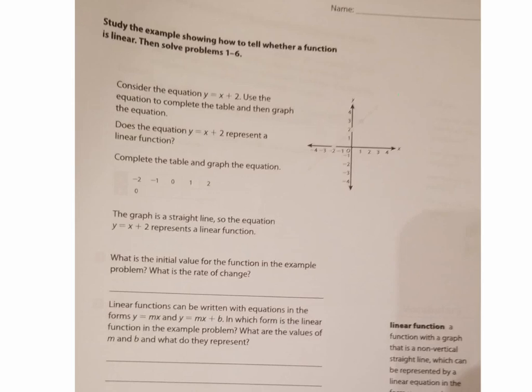Okay. Well, it looks like the graph was already graphed. It looks a little faint in this picture. I'll just replot the points just in case. Oh, yeah, that's fine. All right, so to fill in the table, what you do is you take the number for x and put it into the equation.